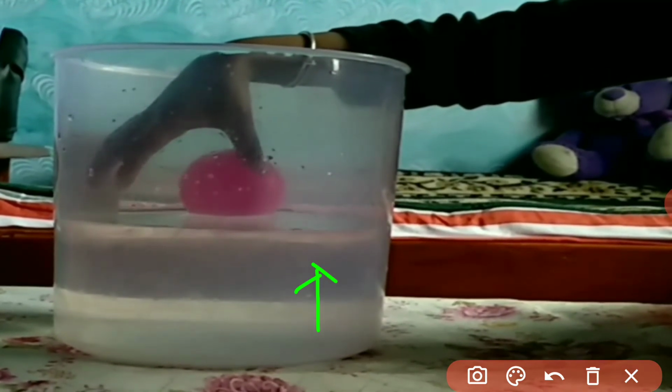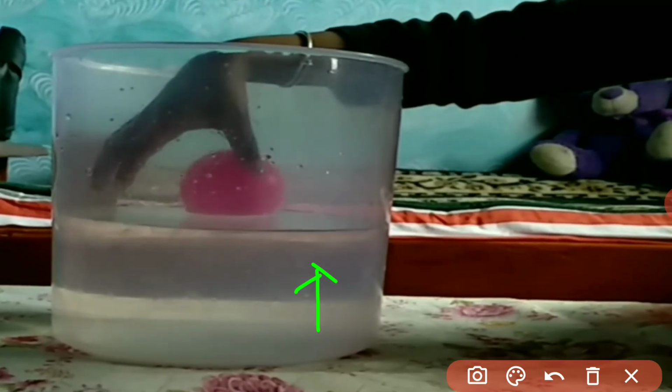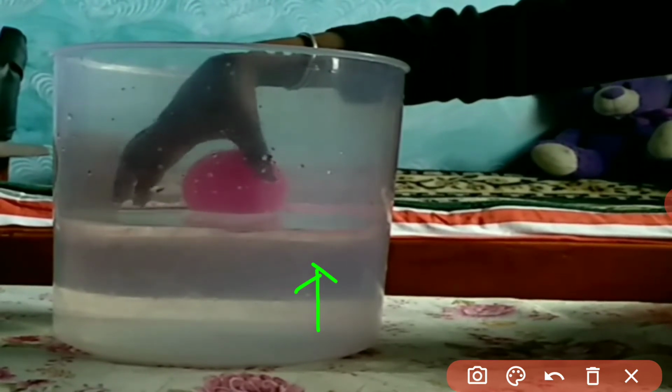So to keep the ball under the water, some force needs to be applied. So from this video, I think you have understood a few things. Let us discuss them in detail.